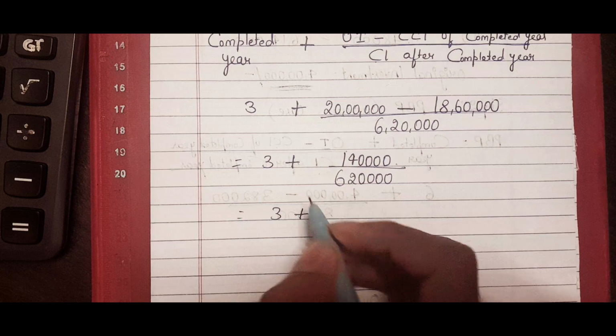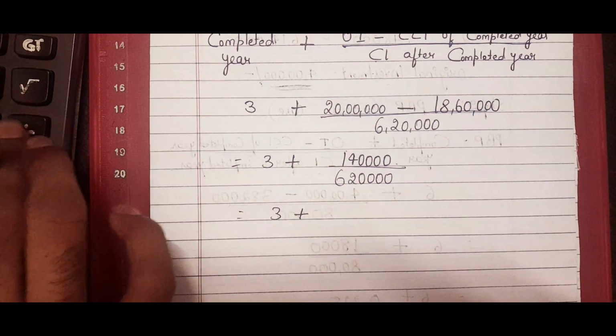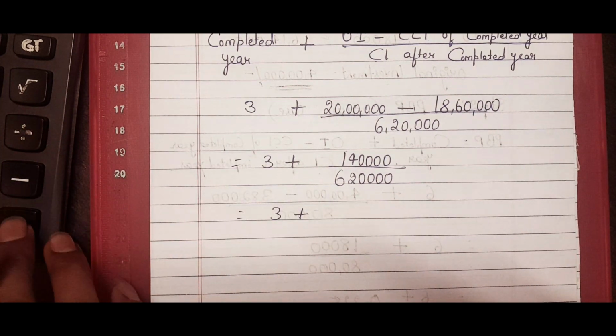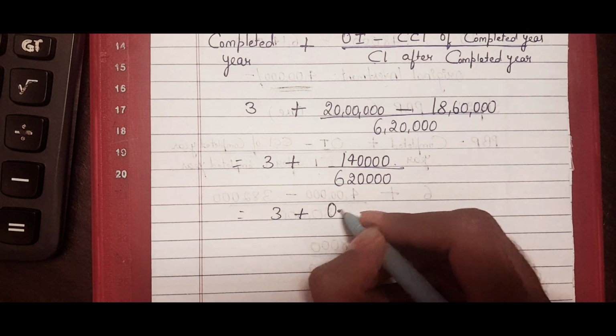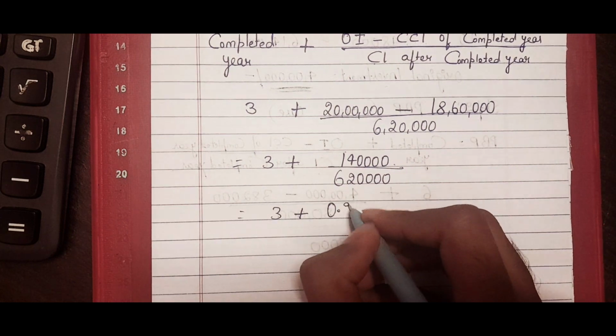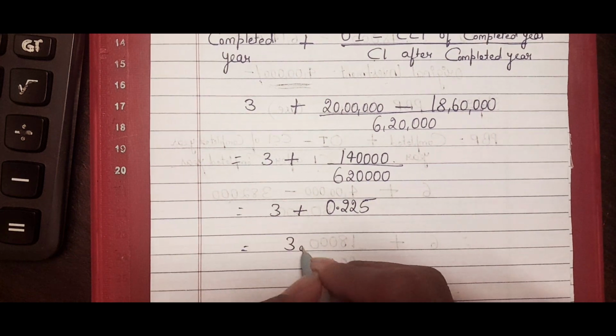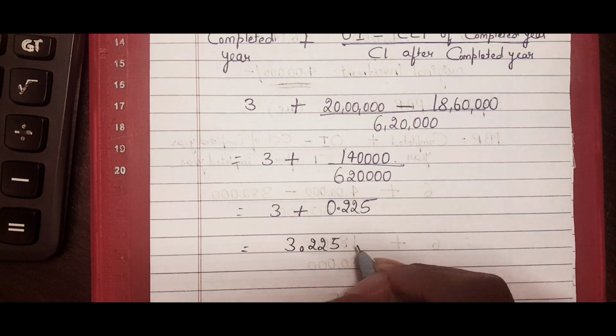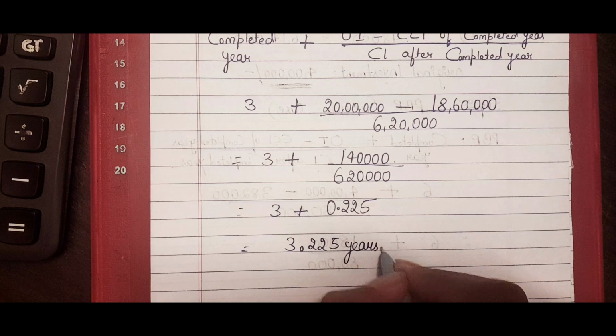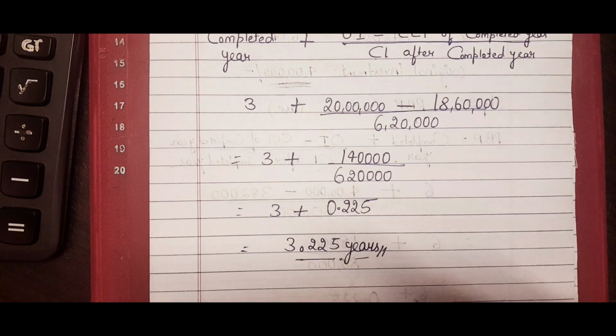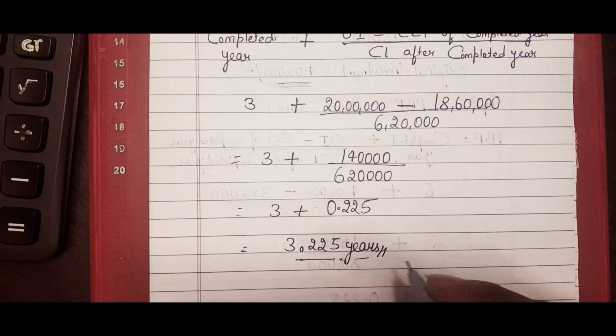So 3 plus 1,40,000 divided by 6,20,000 will be 0.225. So when you add this, it will be 3.225 years. Which means that the amount we are recovering is in 3.225 years.